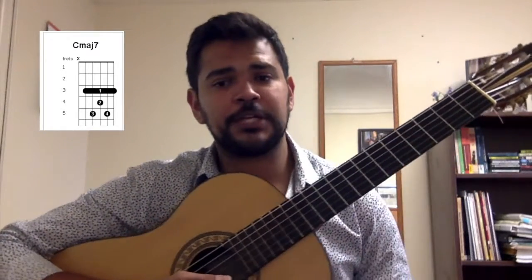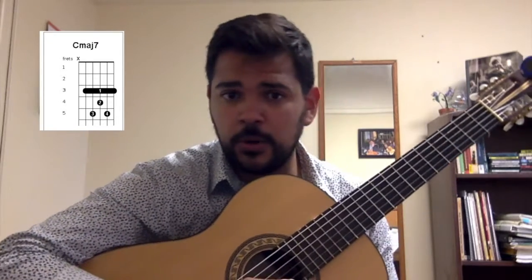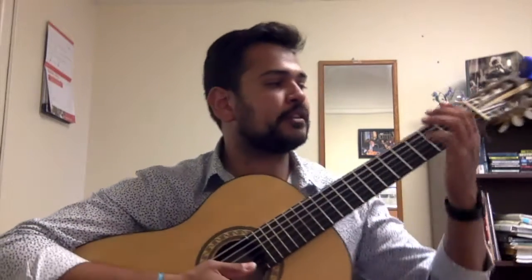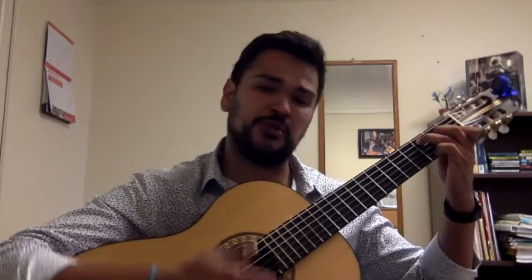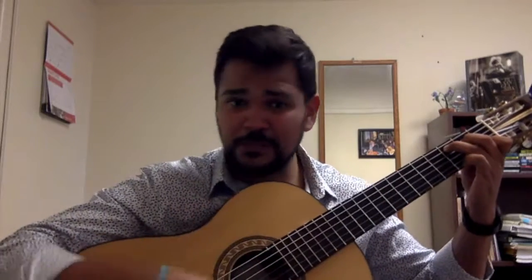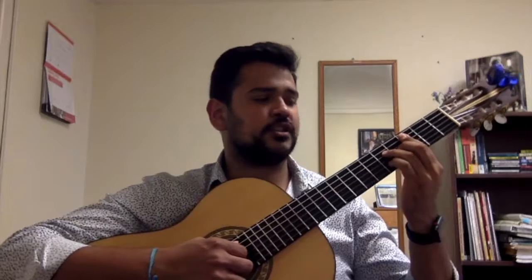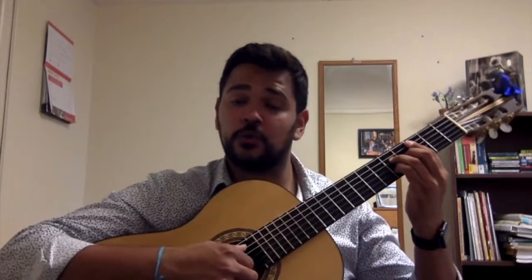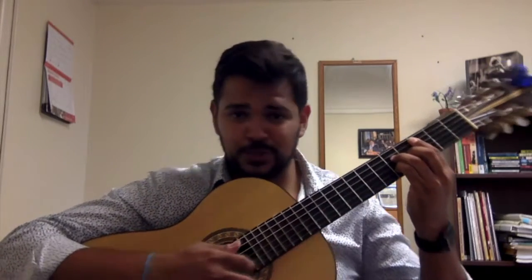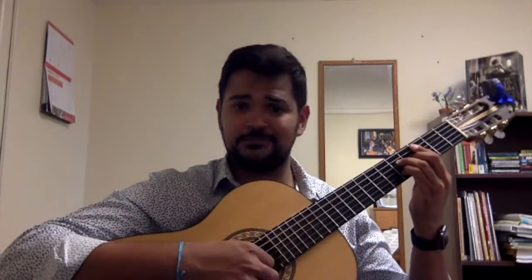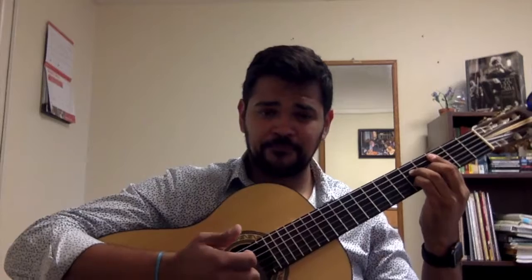Where would you use a major 7 chord? A major 7 chord is a substitute for a 1 chord, at the beginning of the song. So rather than using a C chord like you would for country or pop music, for jazz you're often going to start a song with a major 7 chord. When I was a student, I used to say that the major 7 chord is the sound of love. It's just a pretty sound.